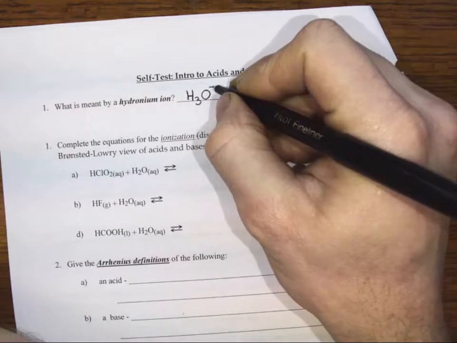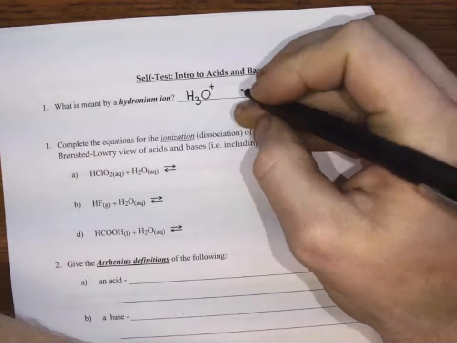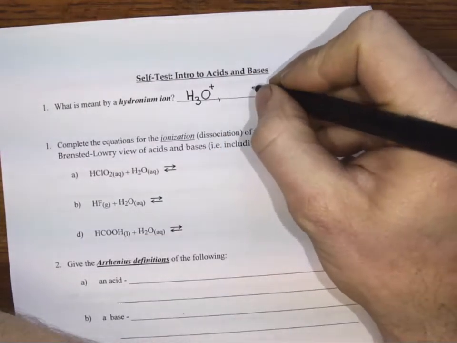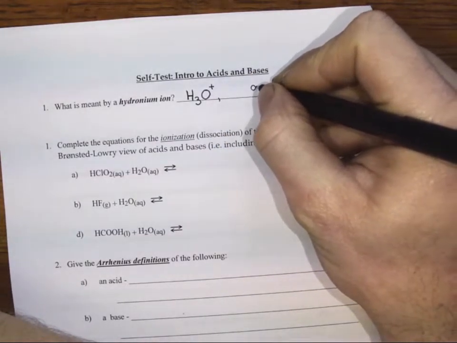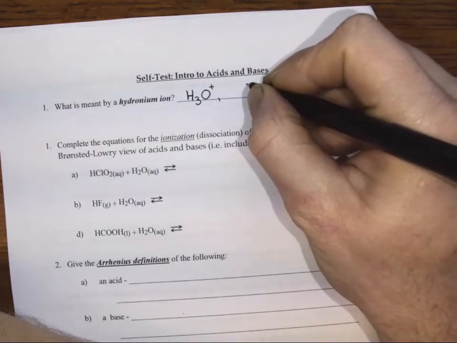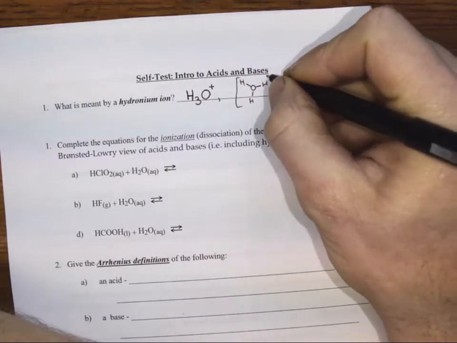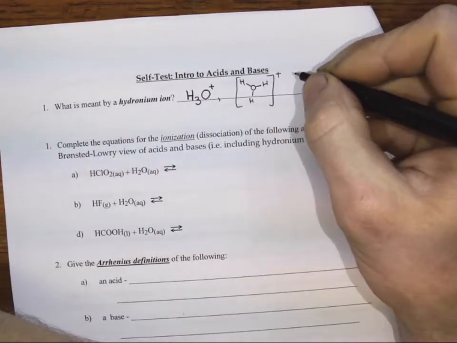So it adds an extra positive charge to a water molecule. And so if you drew that in space, it would look like an oxygen with 3 hydrogens bound to it instead of 2. And the whole thing would take a positive charge.